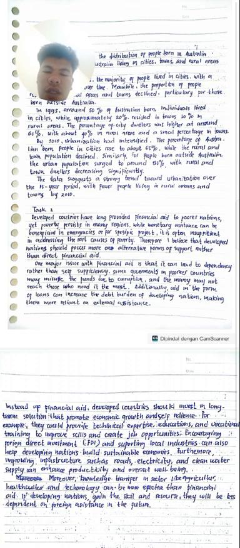Instead of financial aid, developed countries should invest in long-term solutions that promote economic growth and self-reliance. For example, they could provide technical expertise, education, and vocational training to impart skills and create job opportunities. Encouraging foreign direct investment, or FDI, and supporting local industry can also help developing nations build sustainable economies.